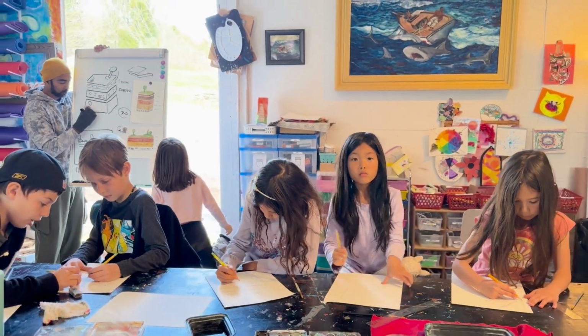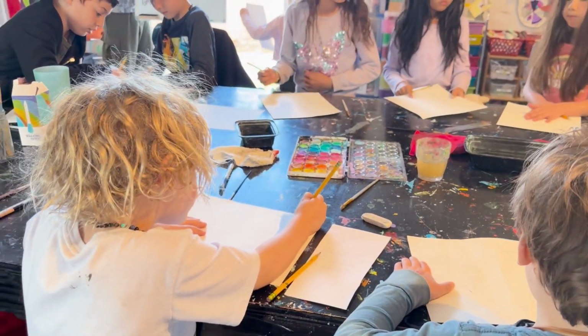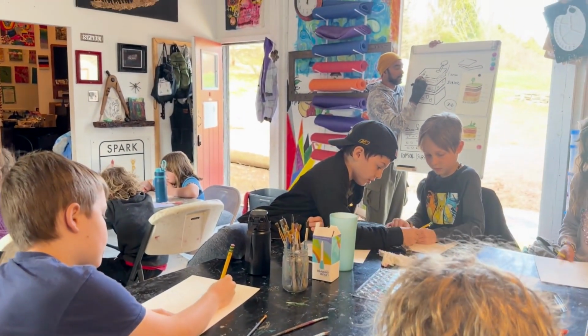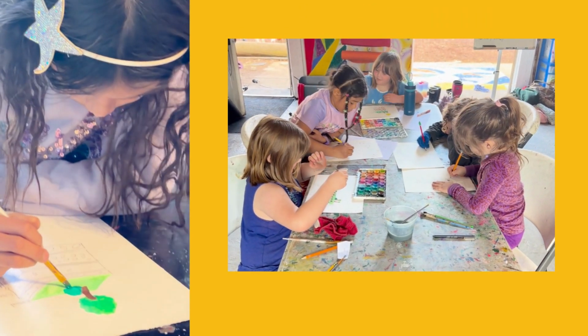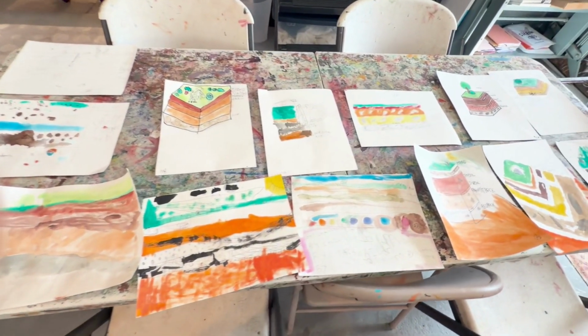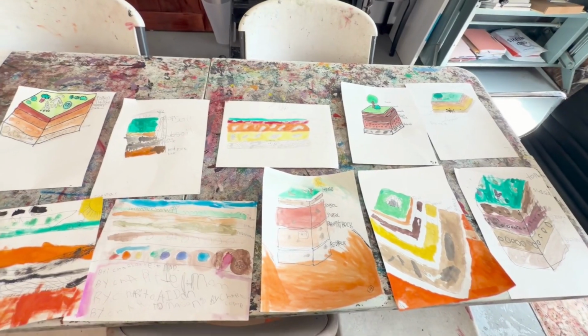The children began by sketching in pencil, labeling each layer: humus, topsoil, subsoil, parent rock, and bedrock. They had full creative freedom to add in details like animals, bugs, and even dinosaur fossils, then used watercolors to add in color and depth. The final pieces came out beautifully. We loved seeing some of the children choose a 2D approach, while others challenged themselves with the 3D version.